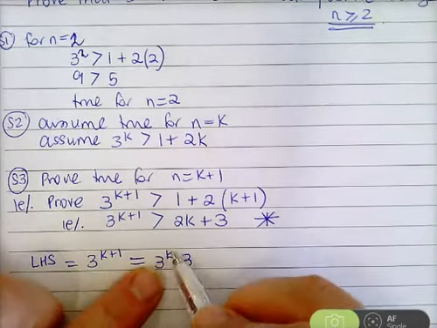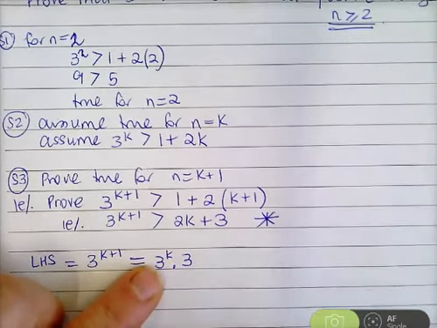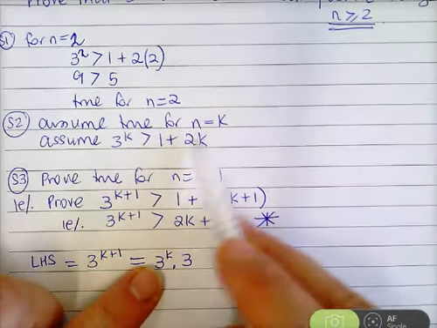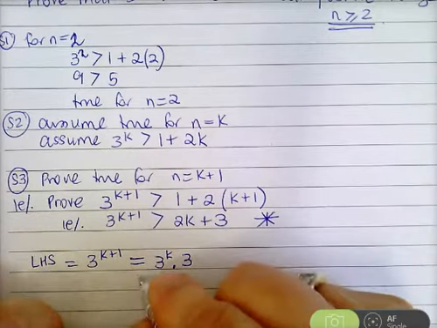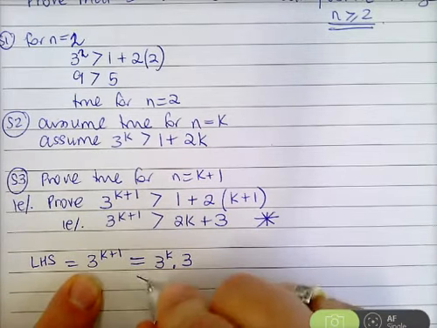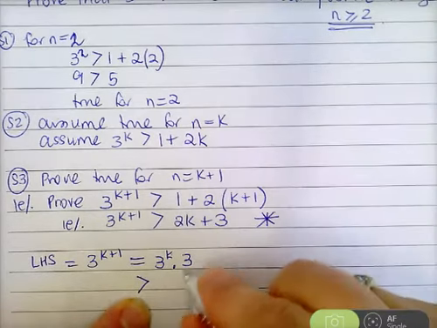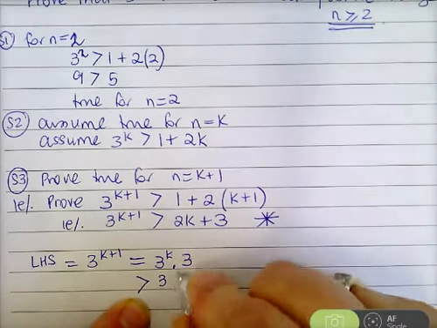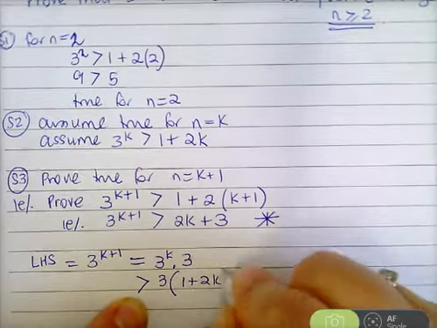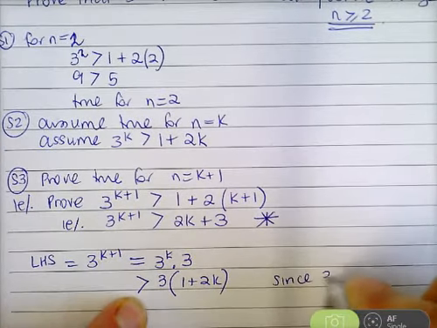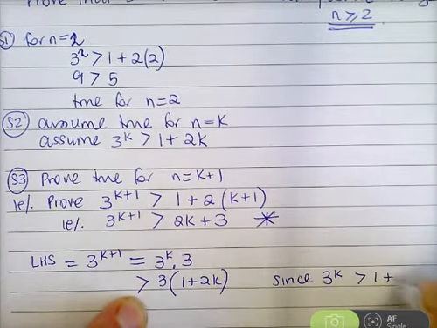So you replace the 3 to the power of k with 1 plus 2k. Even though that equals that, I say that therefore is greater than, since 3 to the power of k is greater than 1 plus 2k.